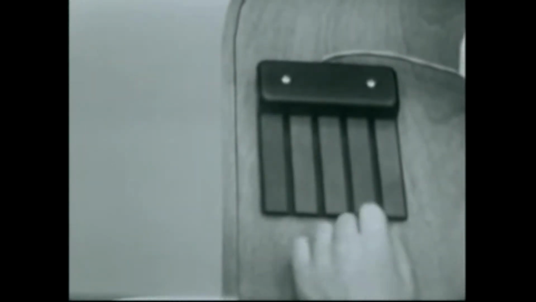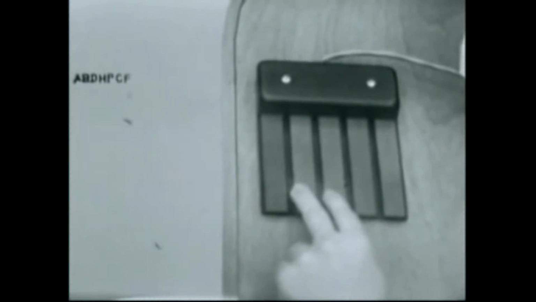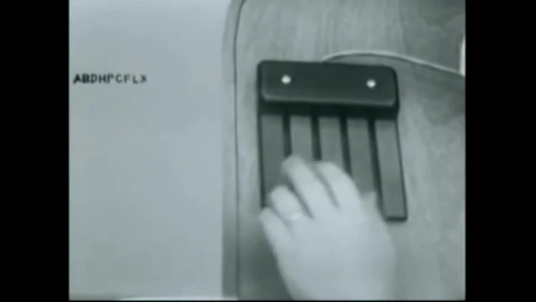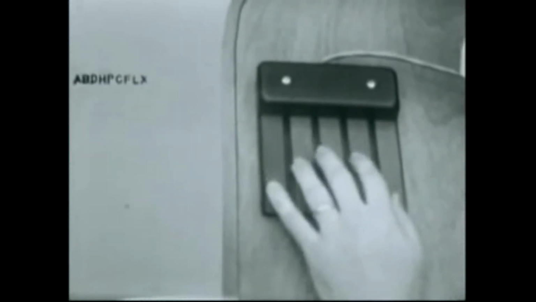There are 5 keys, and normally each finger sits on a key, and depressing any one key at a time produces a character. And any two keys at a time also. And in fact, any combination of depressing, of which there are 31 combinations. So Don soon learns and can type the message.